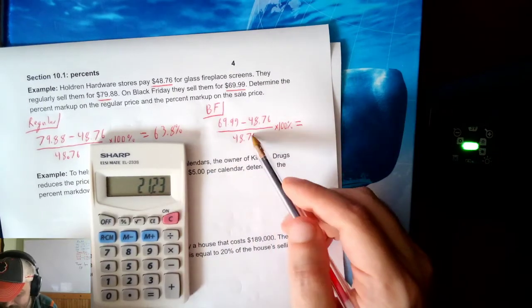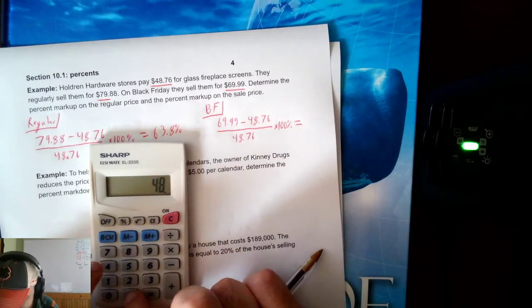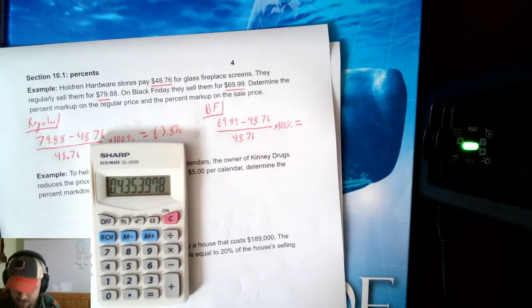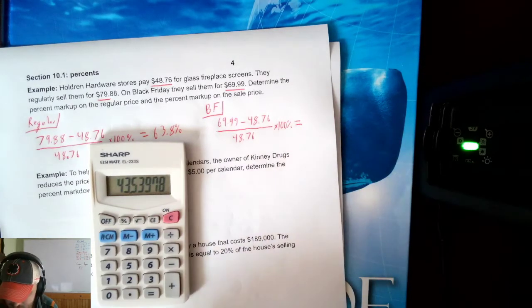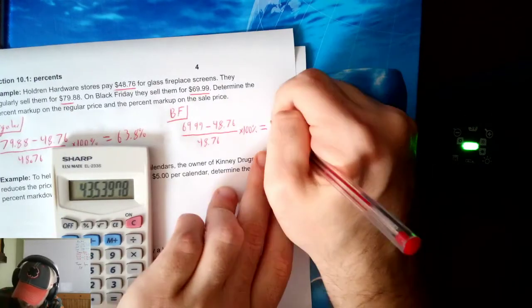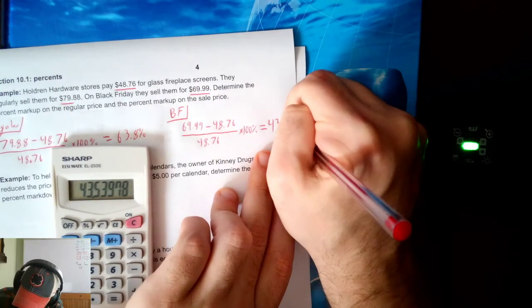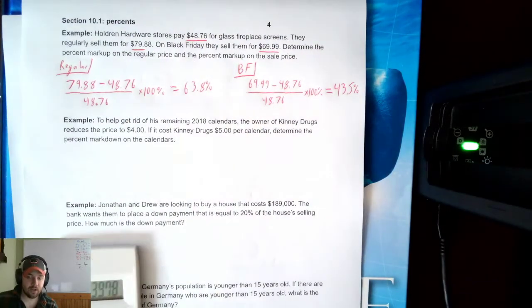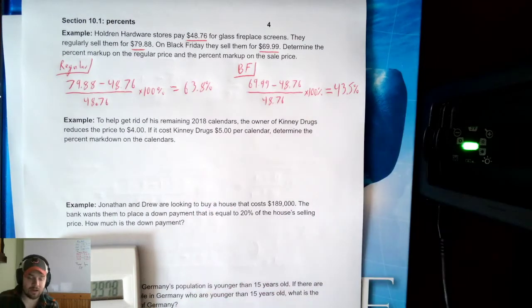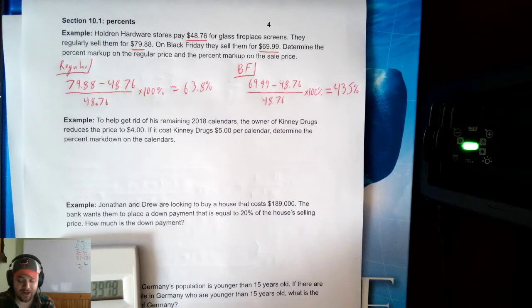Well, now we need to divide, right? Divide by 48.76. Gives me the decimal, but I need to multiply by 100 to make it a percent. That'll be 43.5%. So the percent markup on Black Friday is only 43.5%, which makes sense. It should be a lesser markup. They're making less money on Black Friday, right?